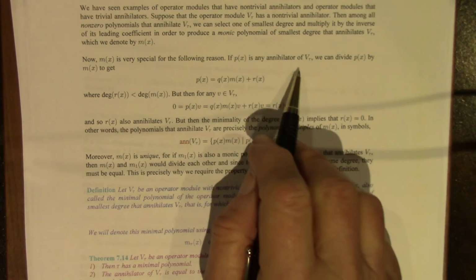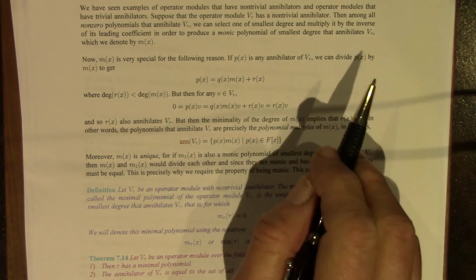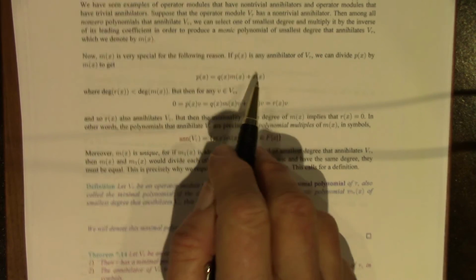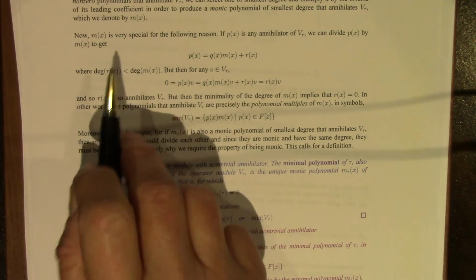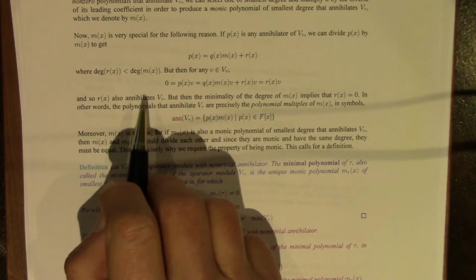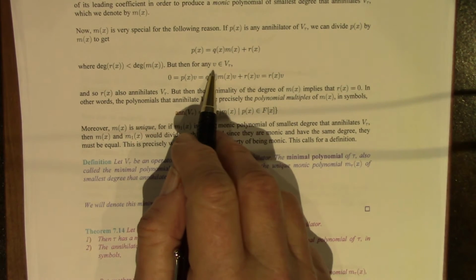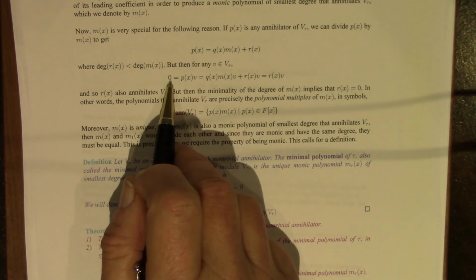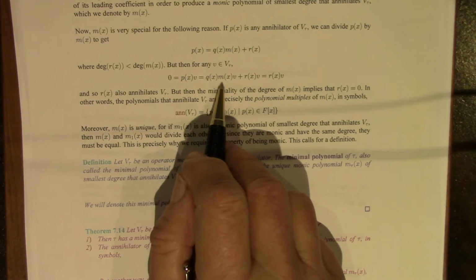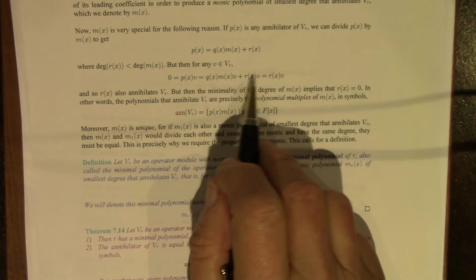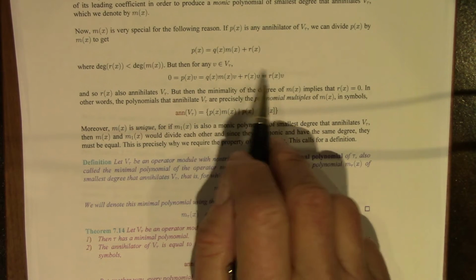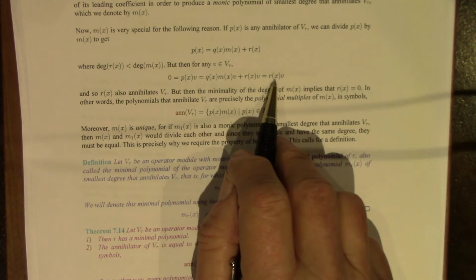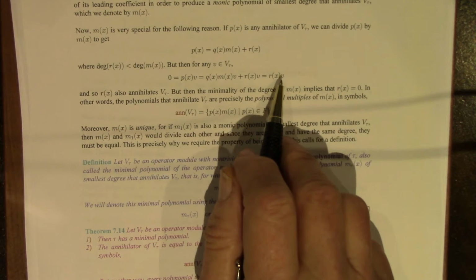If p(x) is any annihilator of V_tau, we can divide p(x) by m(x), get a quotient and a remainder. The degree of the remainder is less than the degree of m(x). But for any vector v in V_tau, p(x)v is 0. That's equal to q(x)m(x)v plus r(x)v. m(x)v is also 0, so that's just r(x)v, which tells us that the polynomial r(x) annihilates every vector.